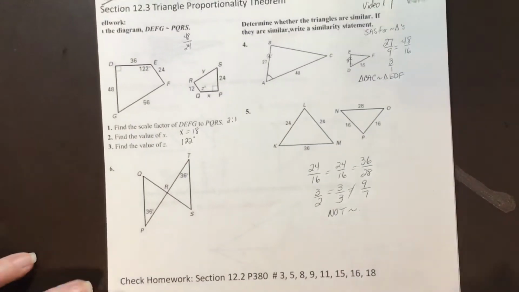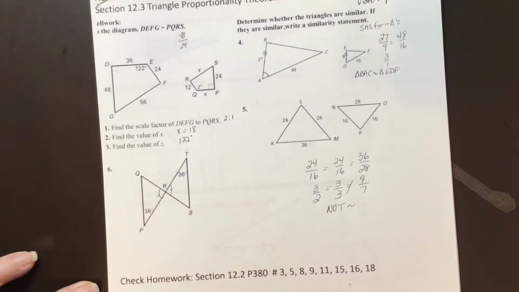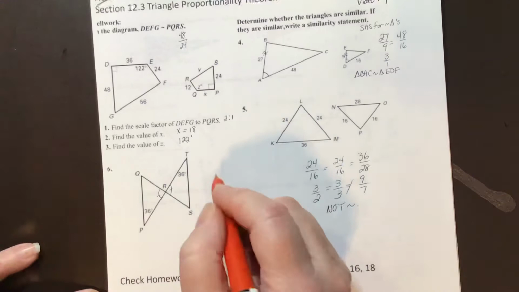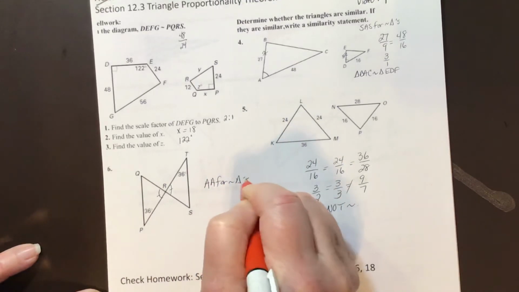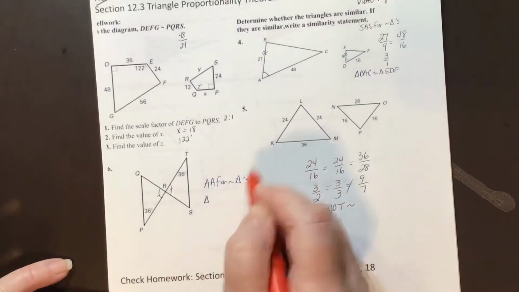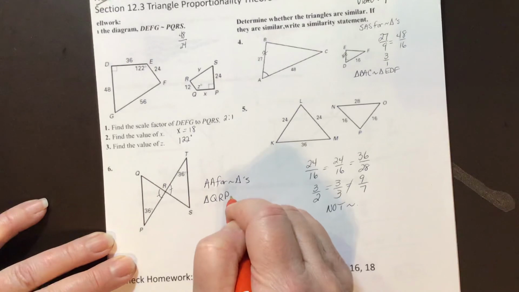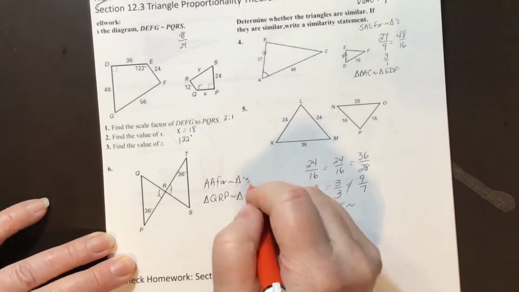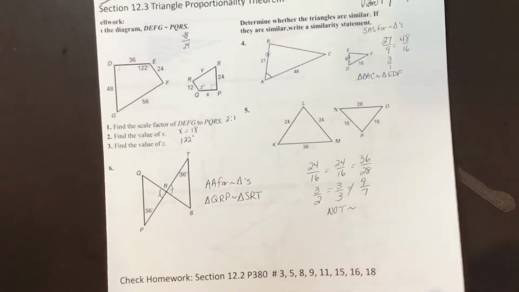And then number 6. In number 6, are those 2 similar? We haven't used angle-angle for a while, so yes, those are similar by angle-angle for similar triangles. And then we want to name them, so if I say triangle QRP, it's going to be similar to triangle SRT.